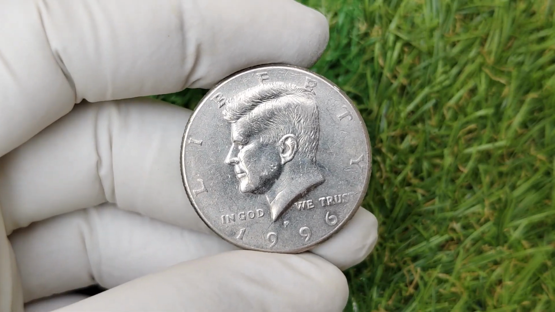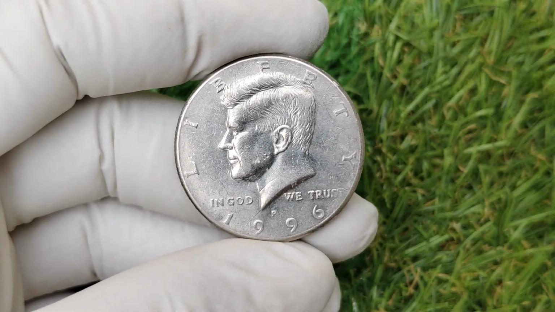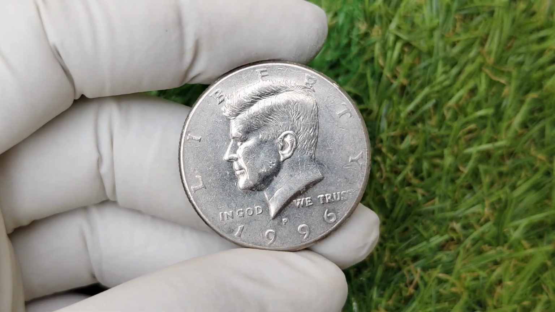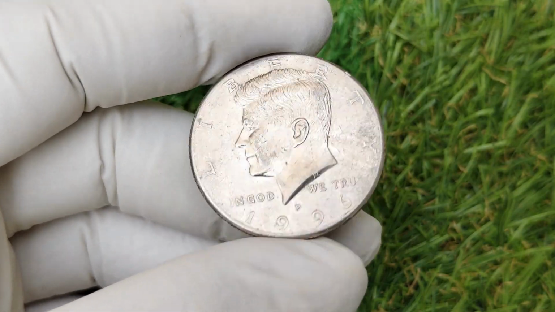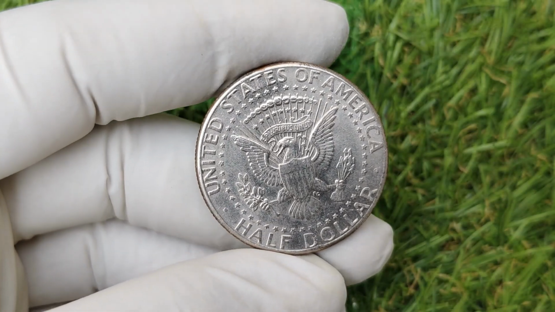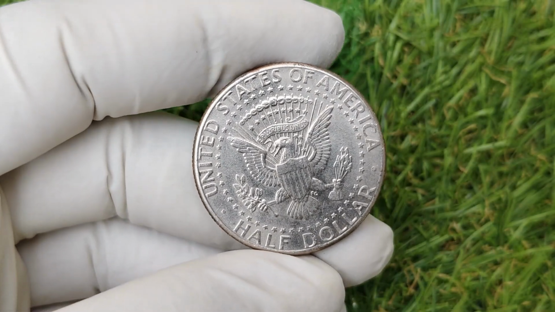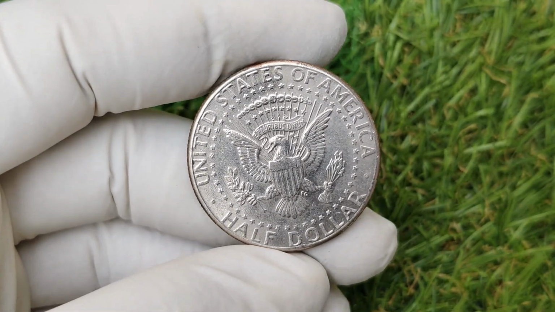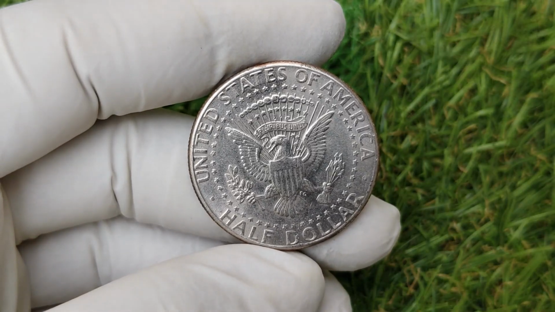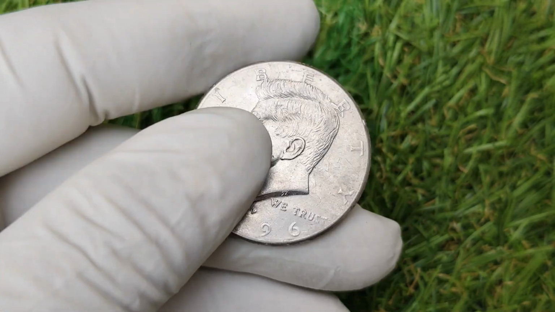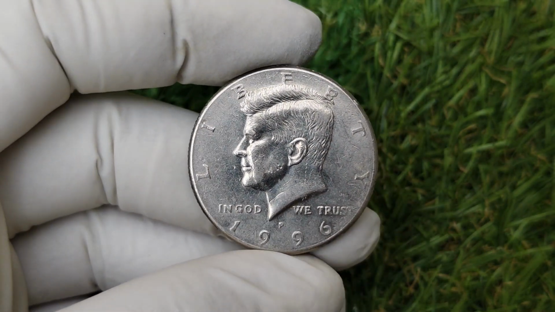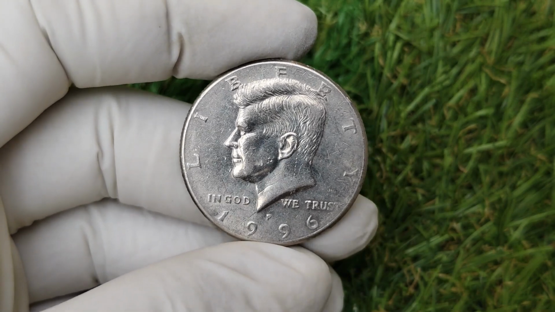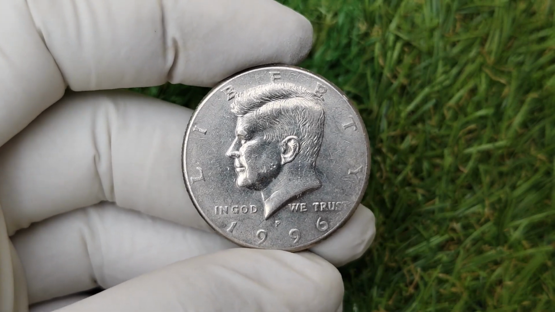A place in long-term collections. The 1996 P Mint Mark Kennedy half-dollar often finds its way into long-term collections rather than quick trades. Collectors appreciate its stability and the way it complements other dates in the series. Over time, these coins become markers of continuity, showing how a single design can persist through decades of social and economic change.